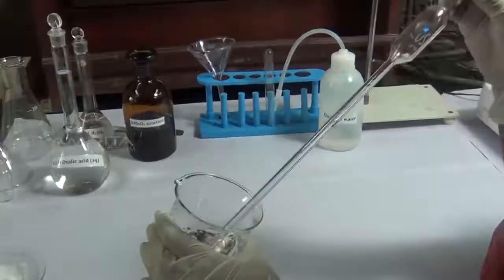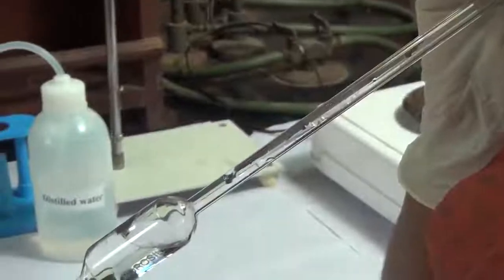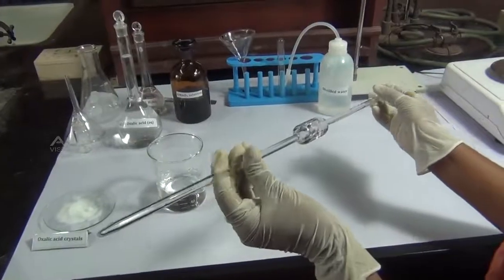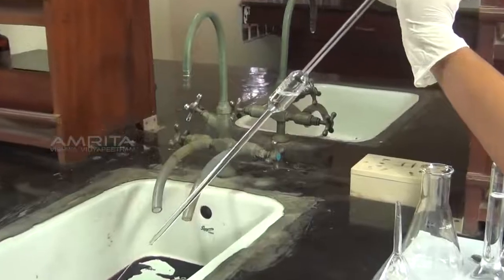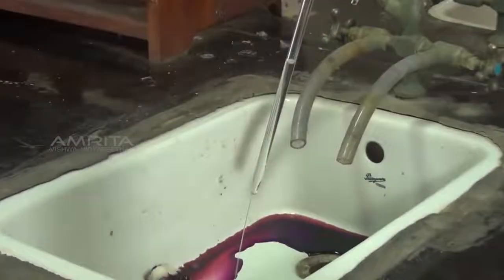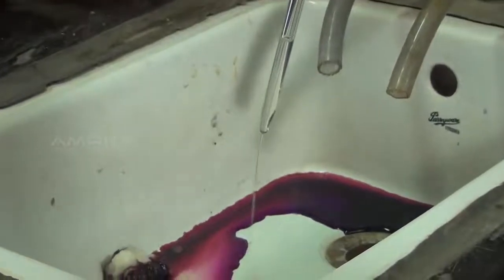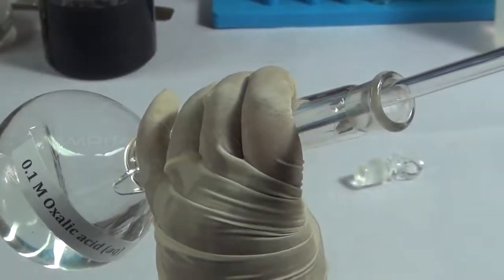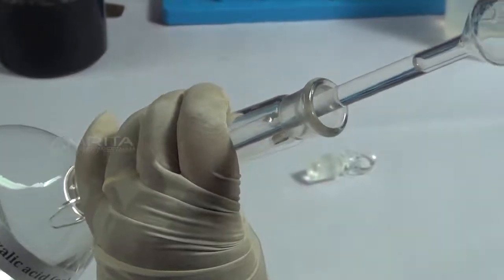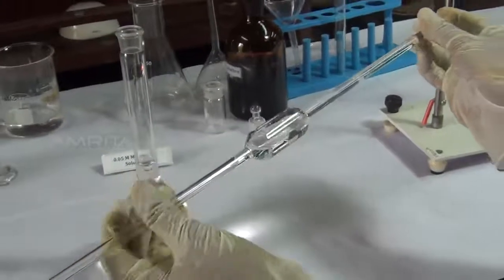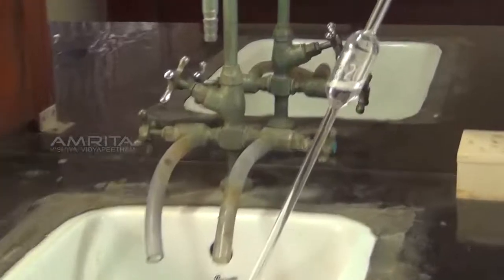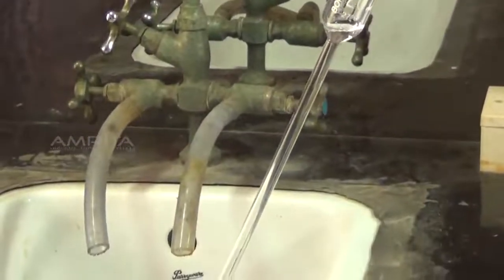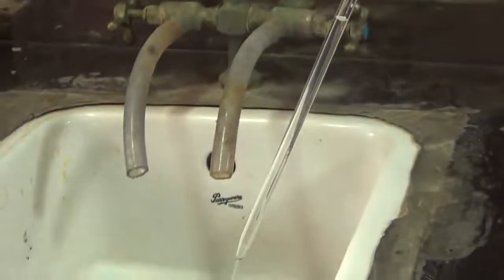Take the 20 ml pipette, pipette out a small volume of distilled water, rinse it and drain the water. Repeat this process 2 or 3 times to remove the impurities from the pipette. After rinsing with water, pipette out a small volume of oxalic acid solution, rinse the pipette and drain it. Repeat the step 2 or 3 times to remove any moisture inside the pipette.